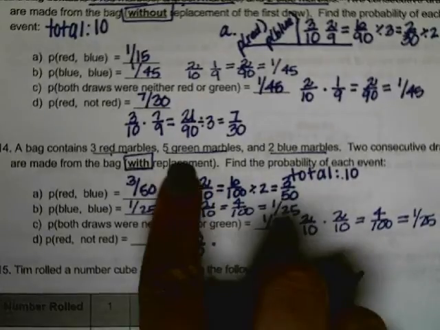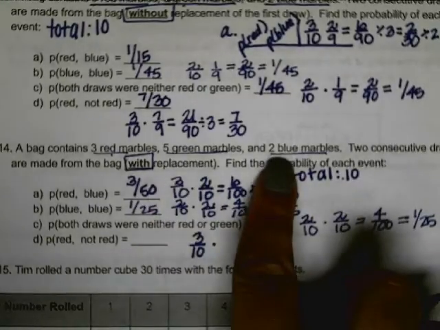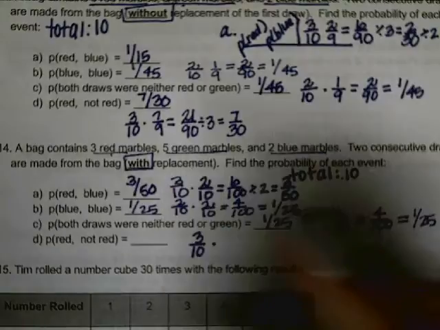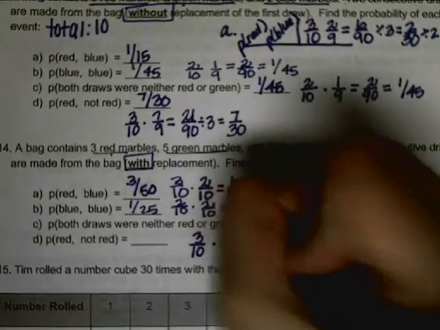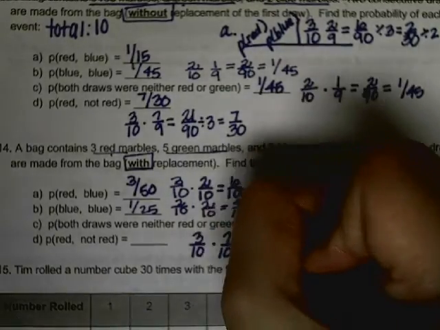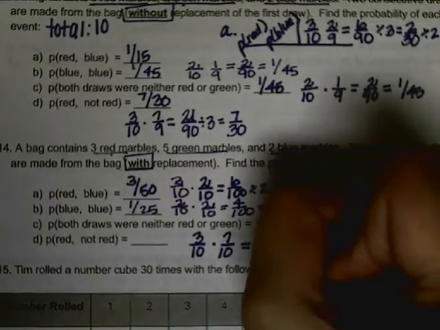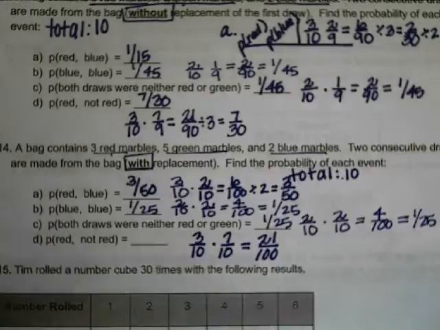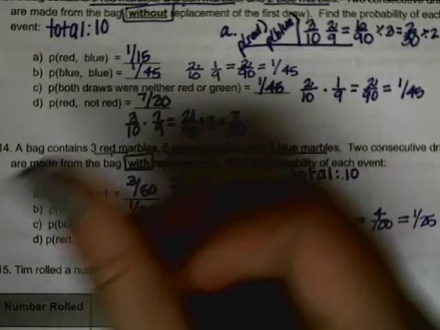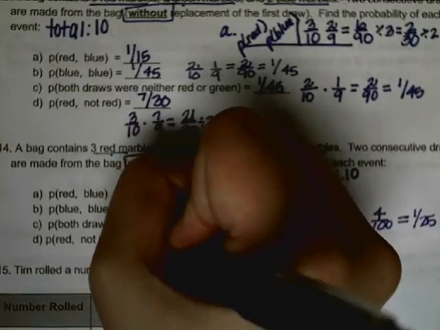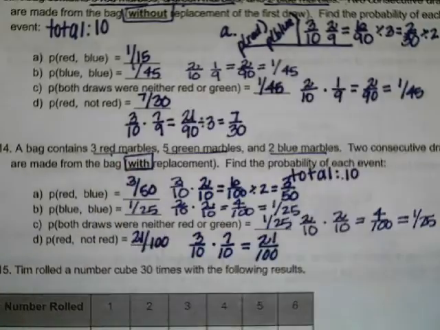Well, I have green and I have blue, making 5 plus 2, 7 not red marbles out of a total of 10. Multiply across and I get 21 over 100. 21 over 100 cannot be simplified, so that is my probability.